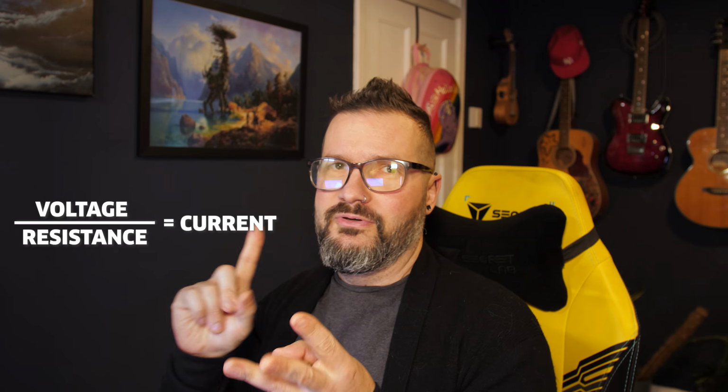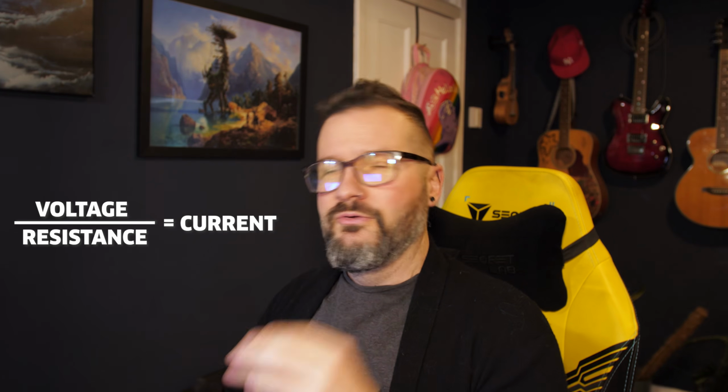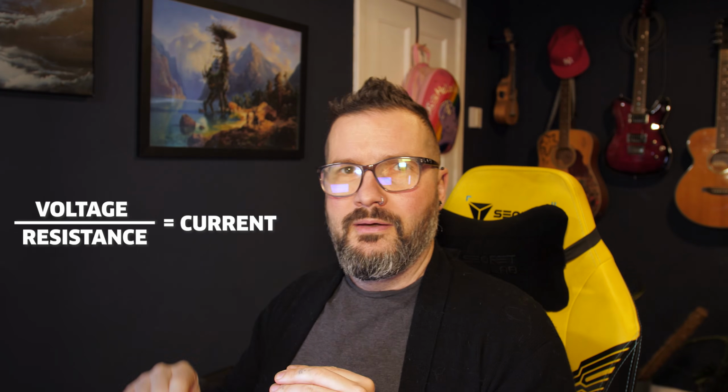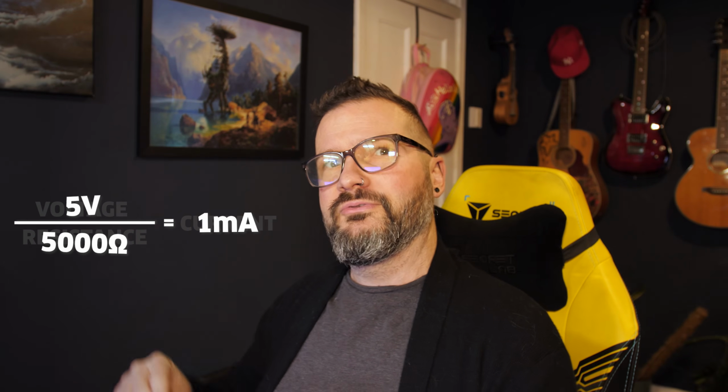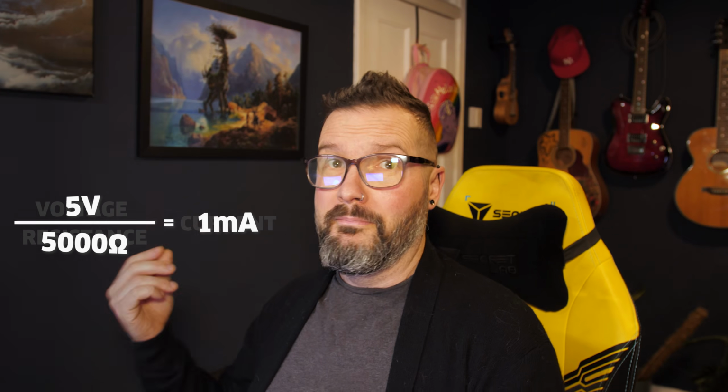We know we've got 5 volts coming in, and the mathematical formula that we'll use to get from voltage to the final current is voltage divided by resistance is equal to final current. So if we've got 5 volts coming in, we need about 5,000 ohms of resistance in order to get to 1 milliamp.